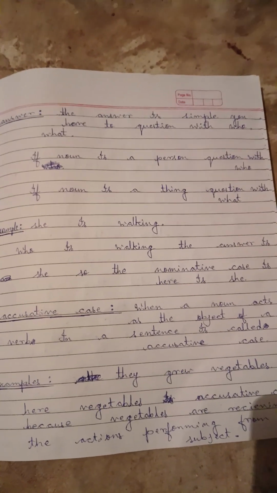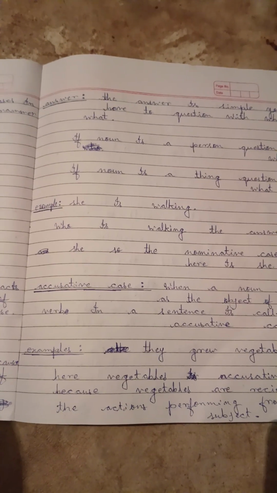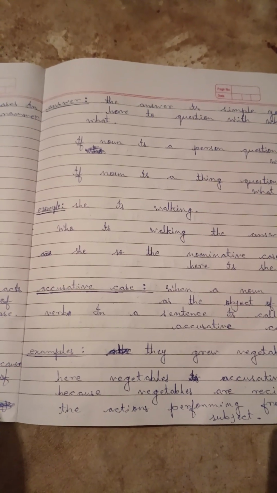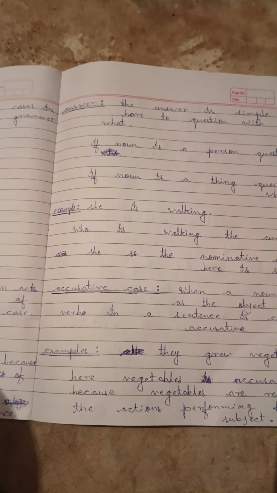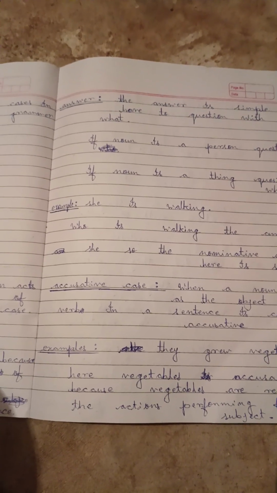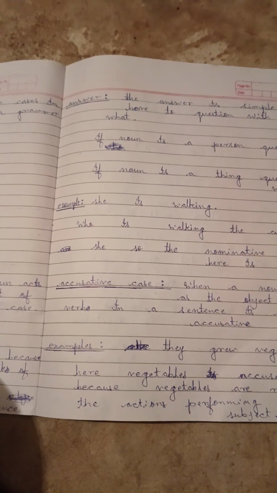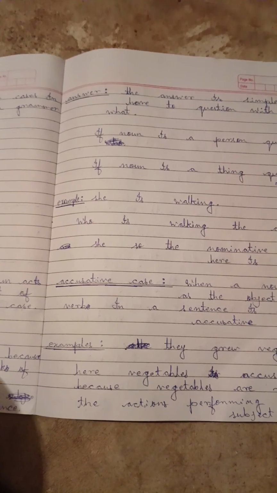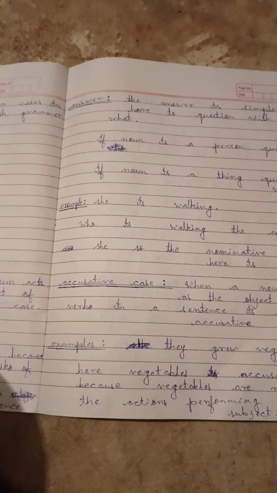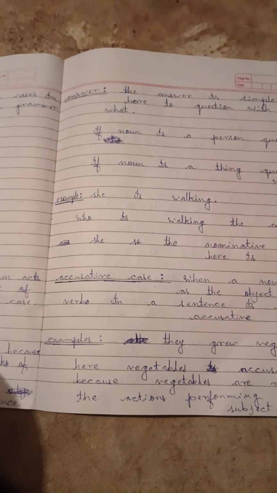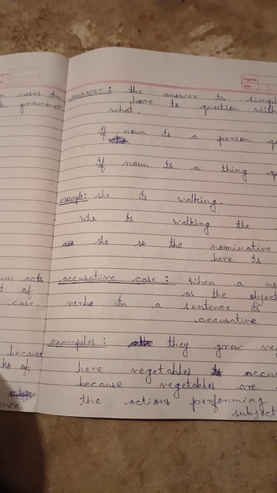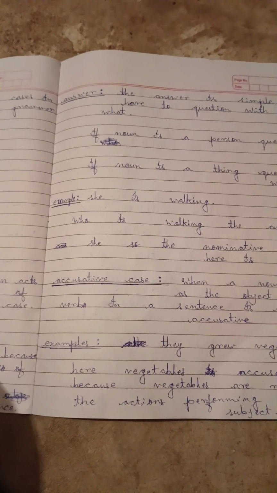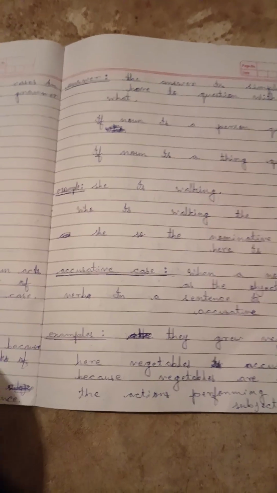Now let's get into accusative case. When a noun acts as the object of a verb in a sentence, it is called the accusative case. For example, they grew vegetables. Here, vegetables is accusative case because vegetables are receiving the action performed by the subject.